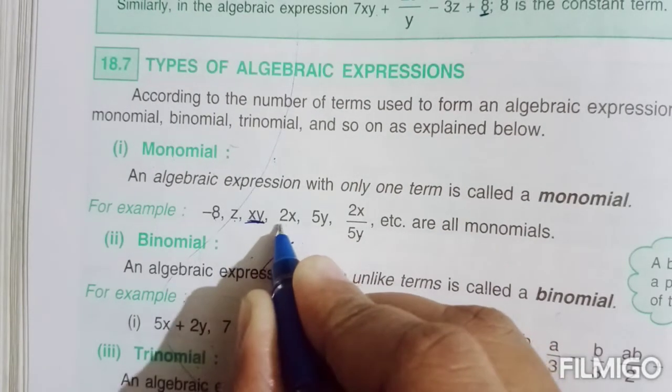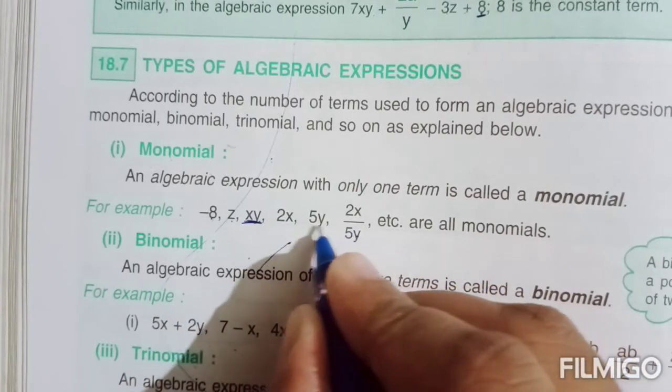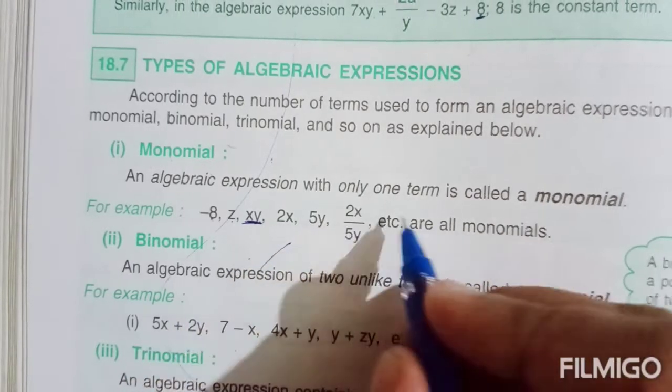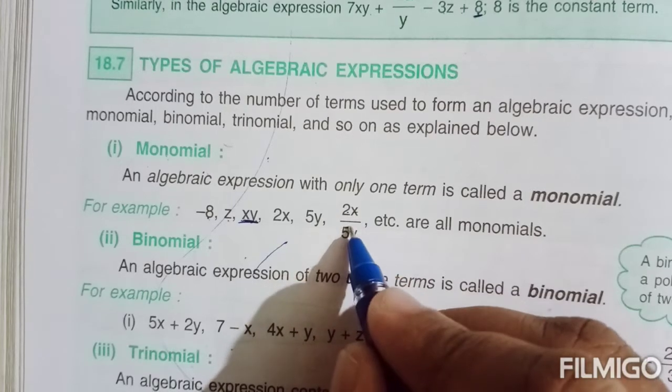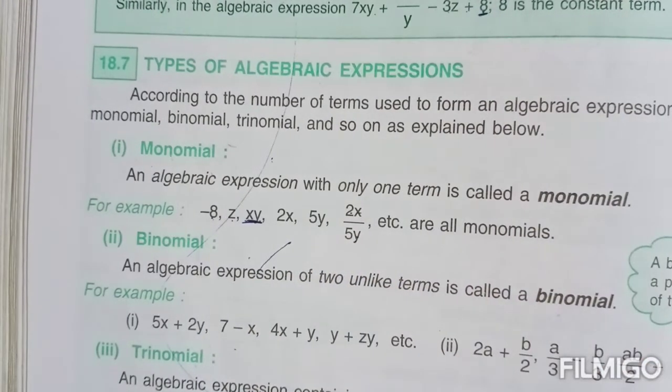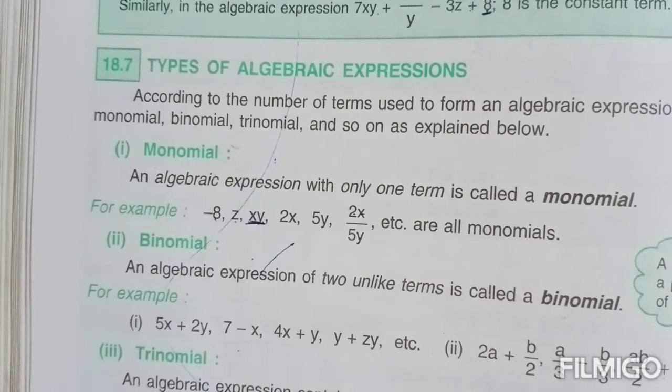2x, this is a single term. 5y, a single term. 2x by 5y. Here multiplication and division. We know that terms are separated by plus or minus sign only.